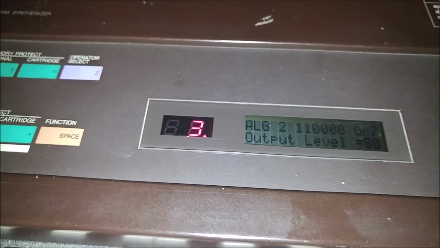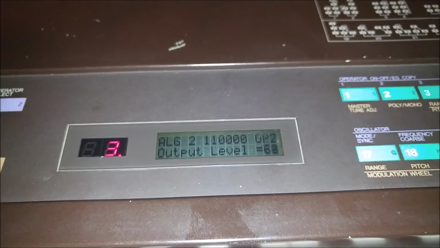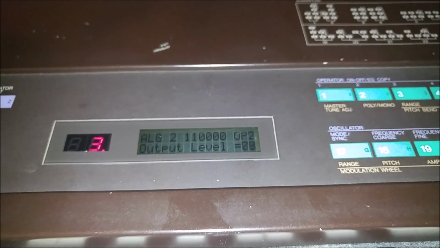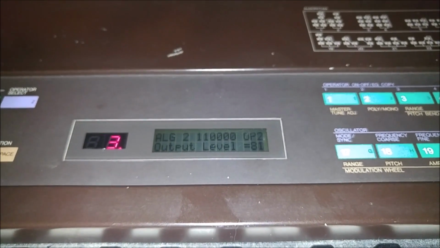And there you go. You've got a different sound. And all over, it makes all sorts of different sounds. Some pretty crazy harsh sounds. And there you go. You've got your first sound that's not a sine wave.